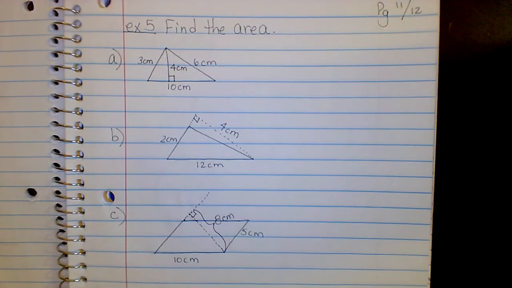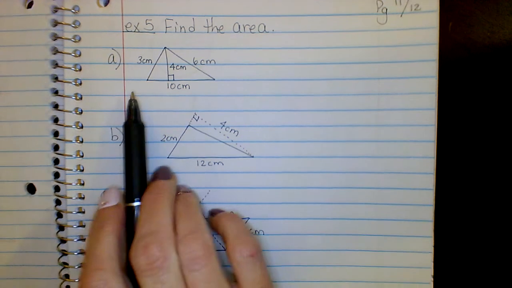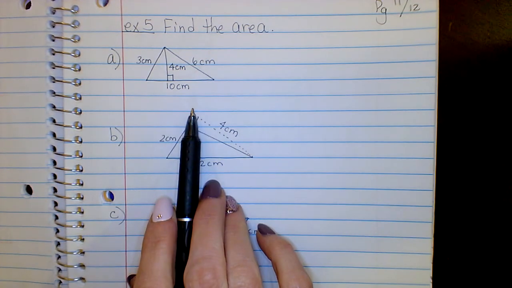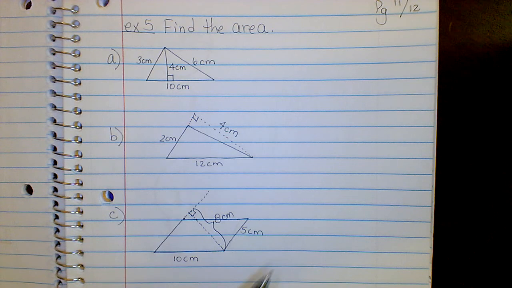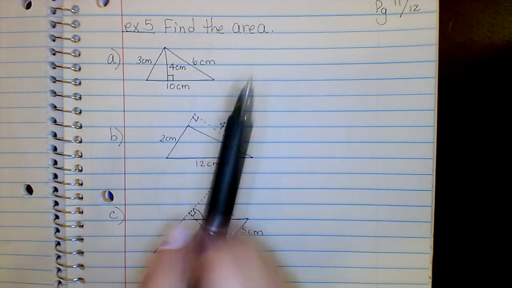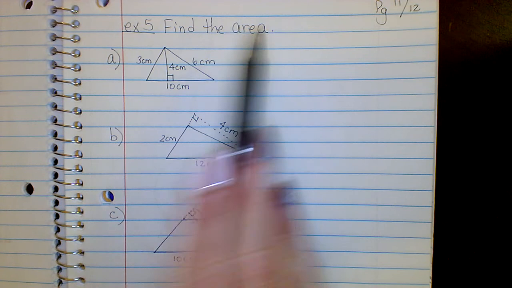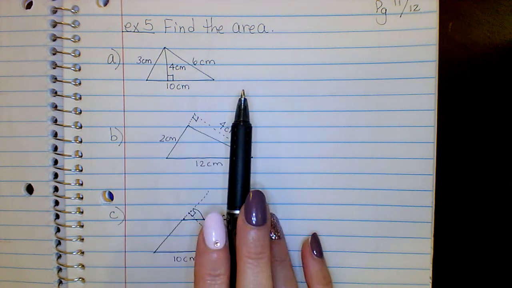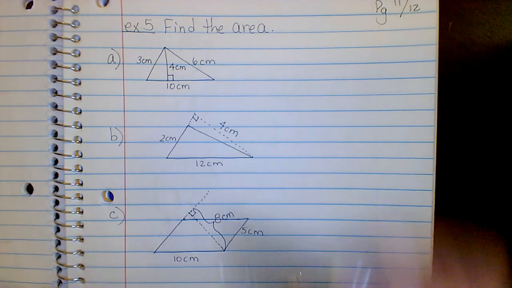All right, so we've gone through all the formulas. Now it's time to use them. So let's find the area of these. So this first one here is just a triangle. It's very common to get area and perimeter confused. Okay, that happens a lot. Area is how much is inside. Perimeter is the rim.